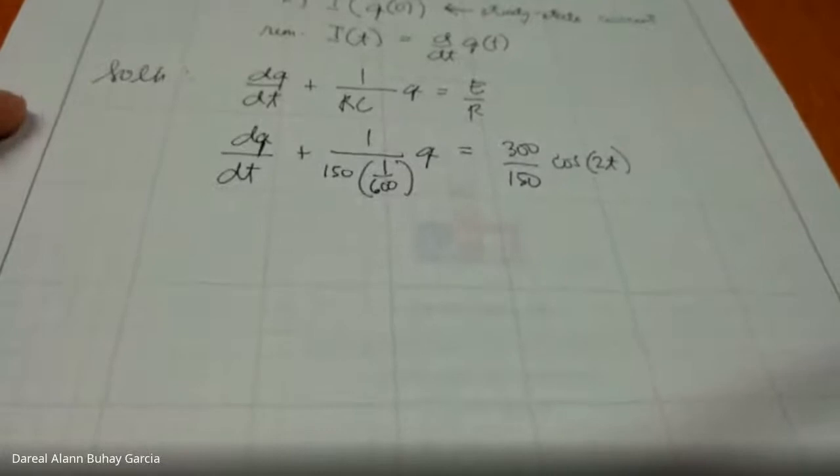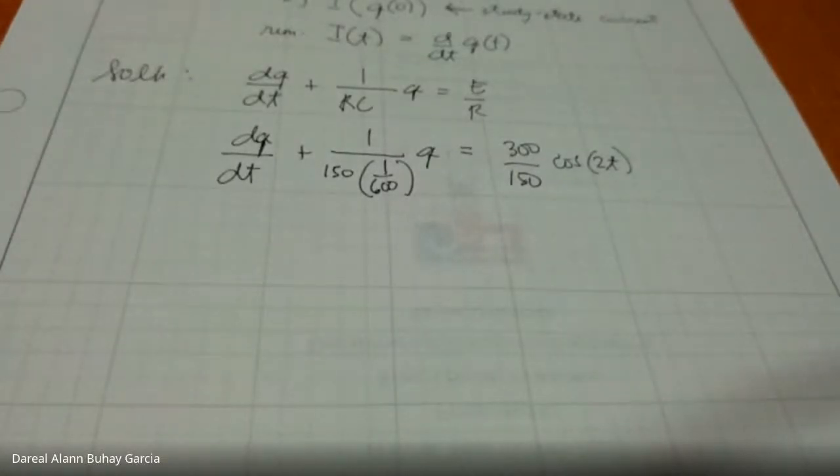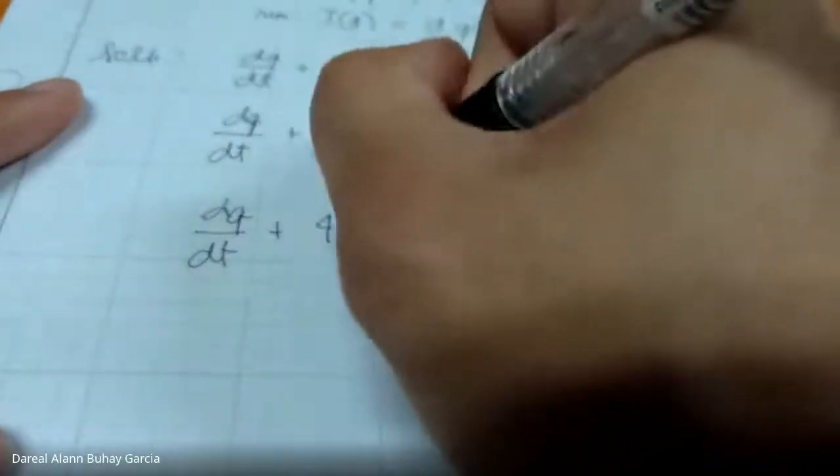Simplifying, dq over dt plus 4q is equal to 2 cosine 2t.